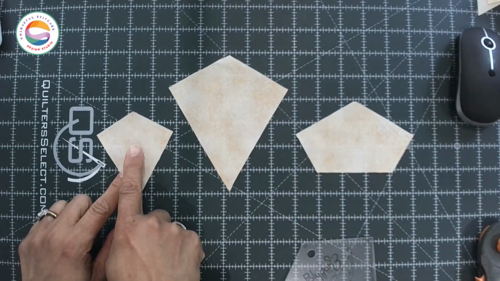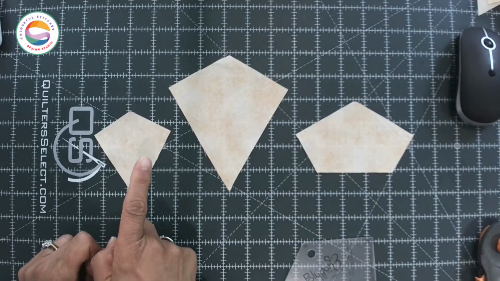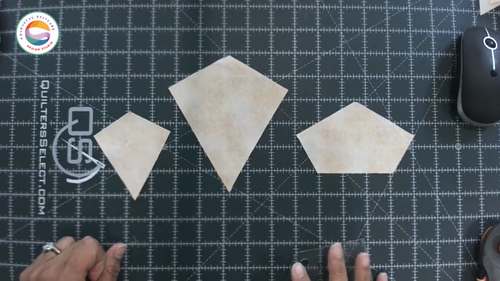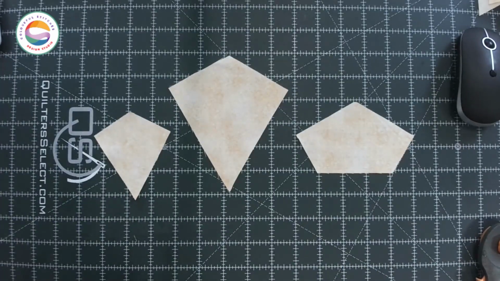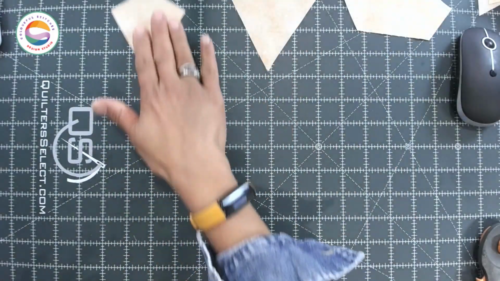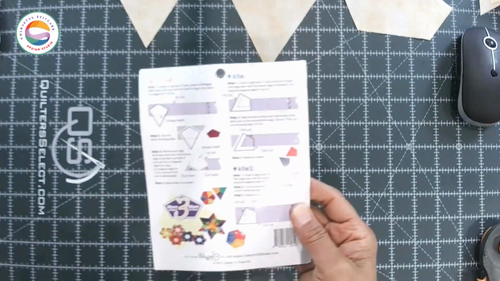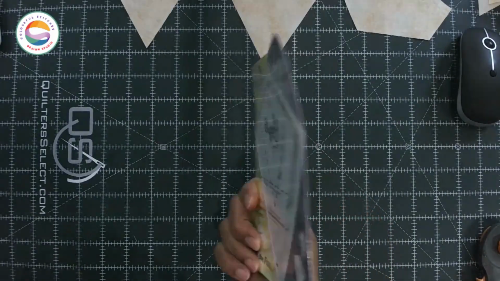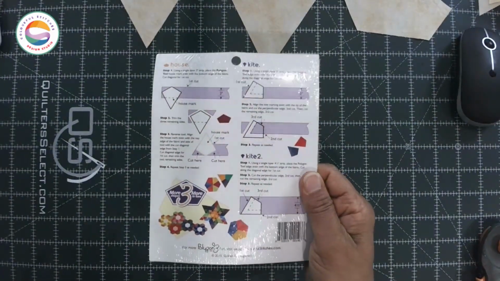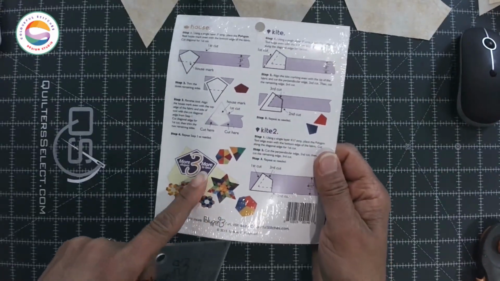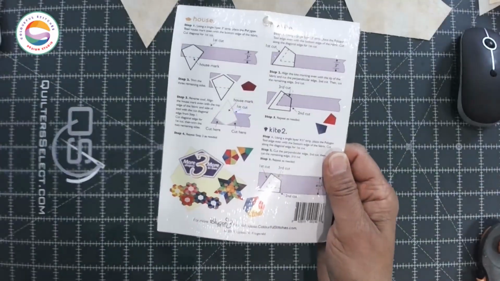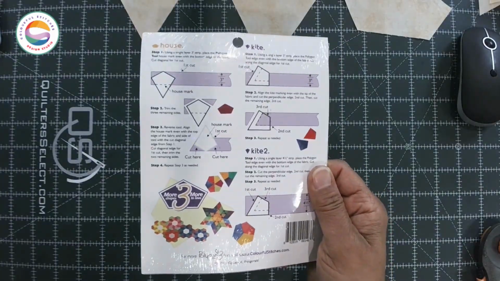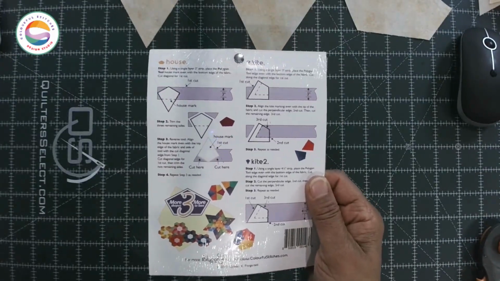I have a little quick hack to make the small kite that I'm getting ready to show you. So hold on, stay tuned. This is where dreams take flight. Let's get to cutting. Don't forget, all directions for how to make the cuts are on the back of the backing board. So there's the tool, there's the backing board, and some cute ideas on how to get started to play around with it. Okay? So we're adding 3 more shapes to our Polygon playground.